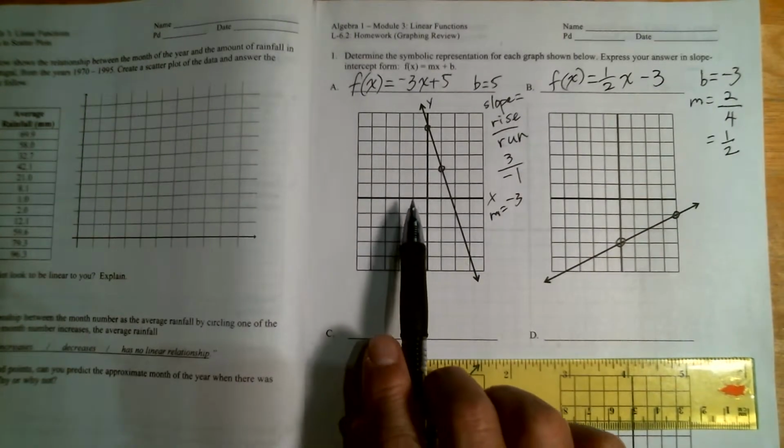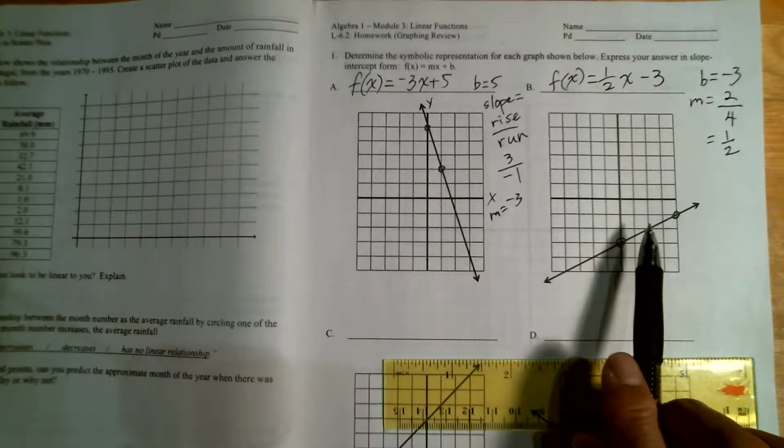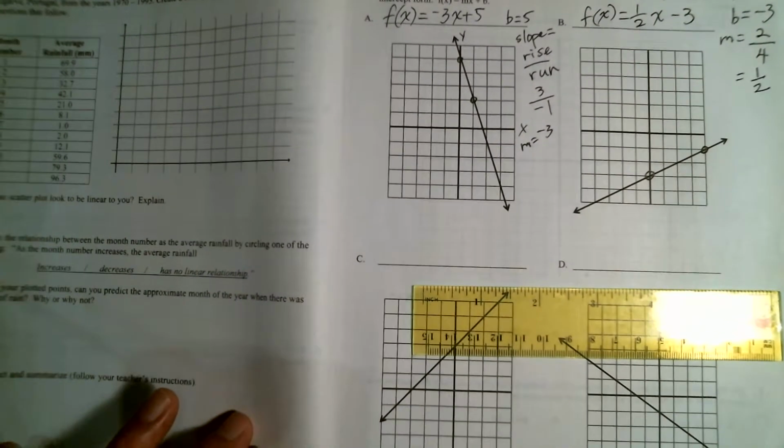Over here is a negative slope. Over here is a positive slope. Okay, let's try some others.